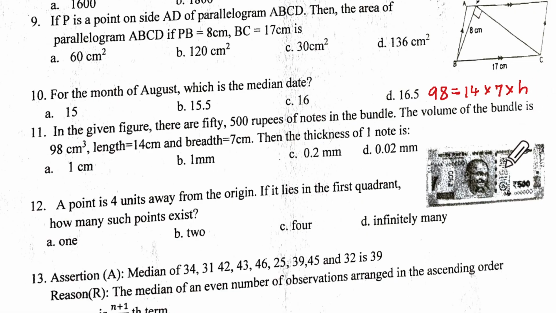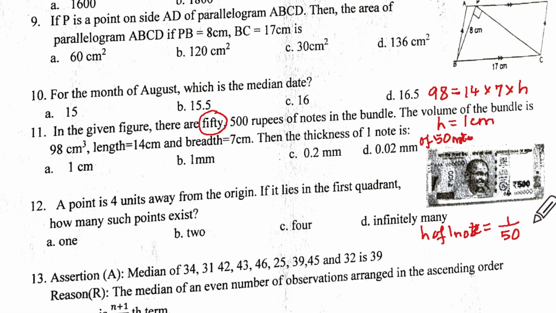Agreed? Now 14 into 7 is 98. So height is going to be equal to 1 centimeter. Do you agree? Yes, ma'am. Okay. Now they are saying that there are 50 notes. So the height of 50 notes is 1 centimeter. So the height of one note will be how much? It will be 1 upon 50 centimeter, correct? Agreed? Yes, ma'am.